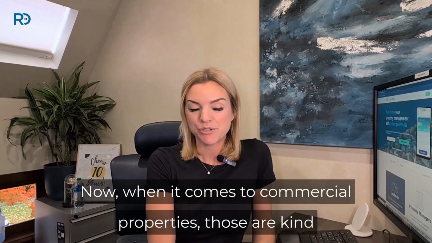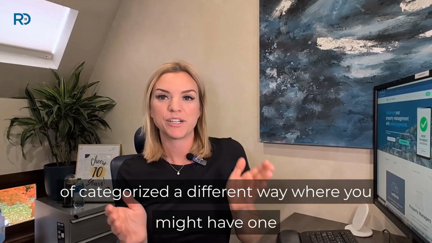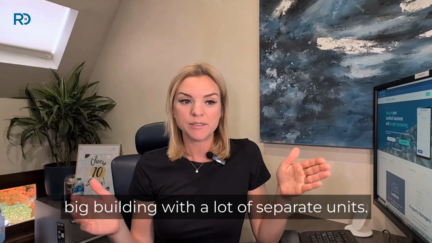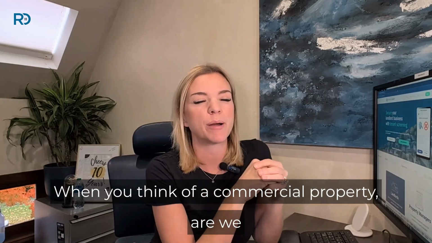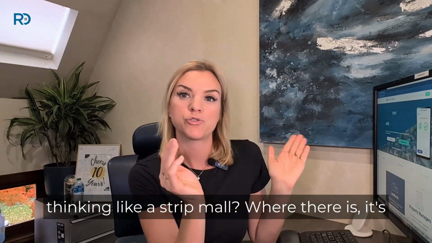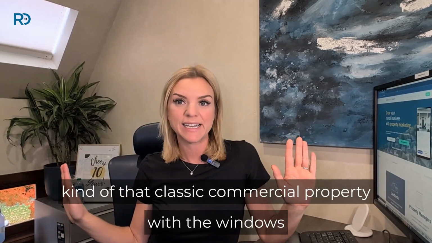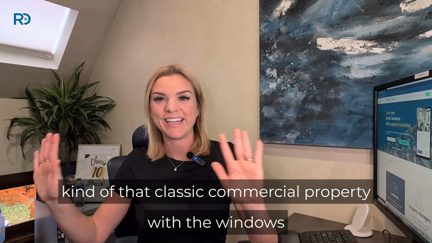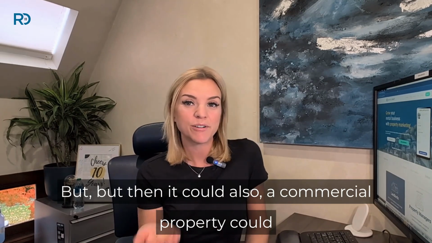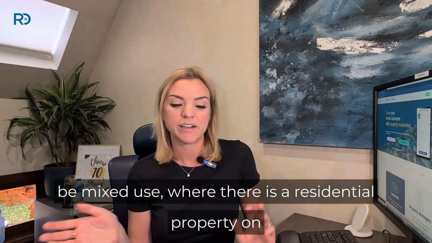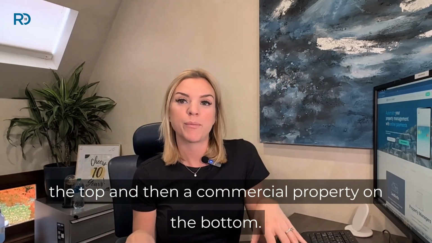Now, when it comes to commercial properties, those are categorized a different way, where you might have one big building with a lot of separate units. When you think of a commercial property, are we thinking of a strip mall, that classic commercial property with the windows and the doors and individual tenants? But a commercial property could also be mixed use, where there is a residential property on the top and a commercial property on the bottom.